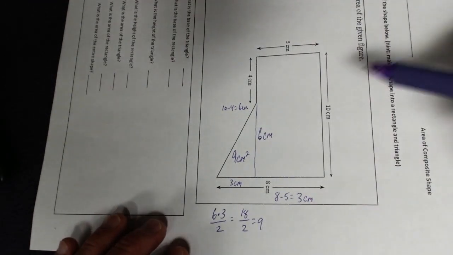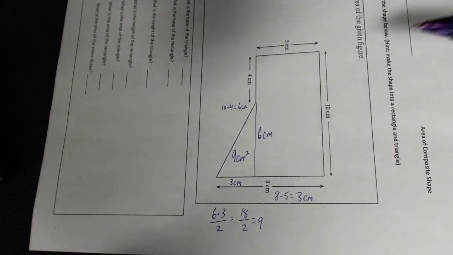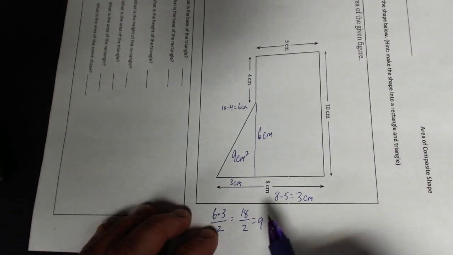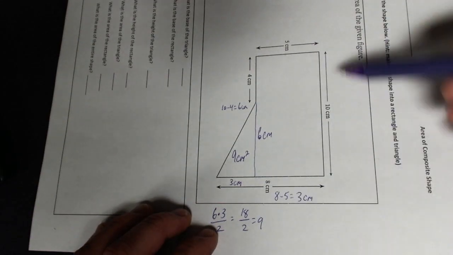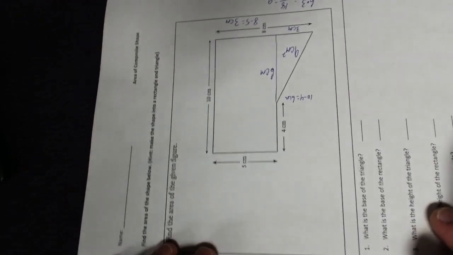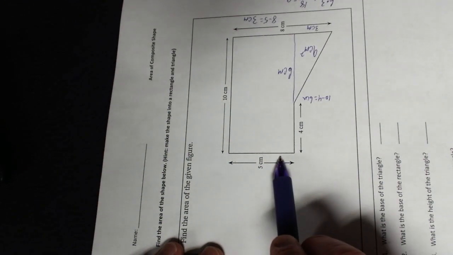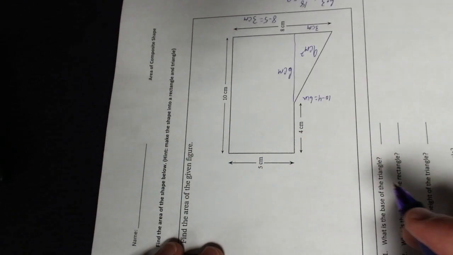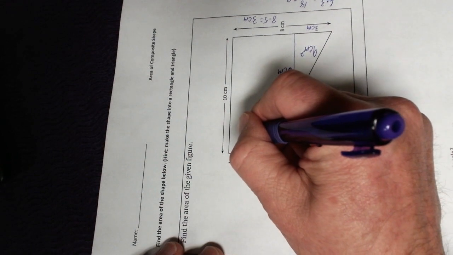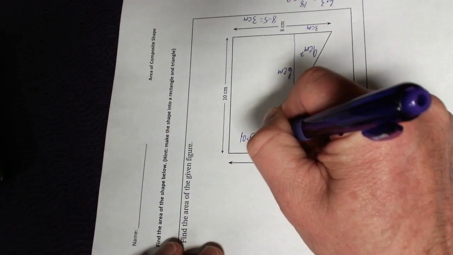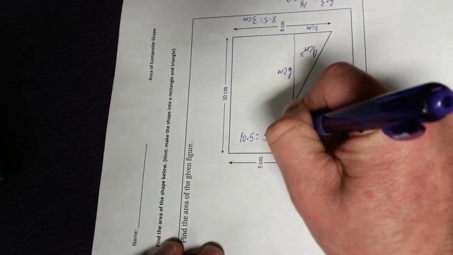Okay, so now we have to work with the rectangle. Actually, you know what? We could turn it this way and look at the rectangle. Now I'm looking at this part in here. I've got a base of 5 and a height of 10. So 10 times 5 gives me 50 centimeters squared.